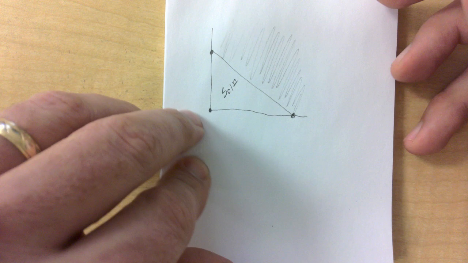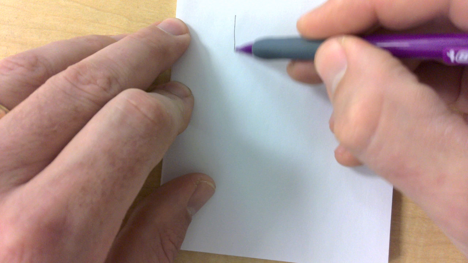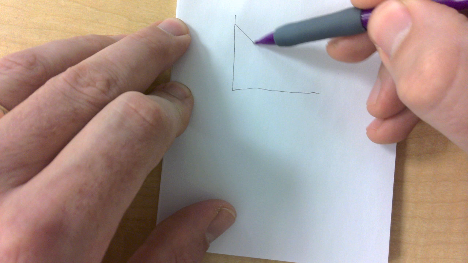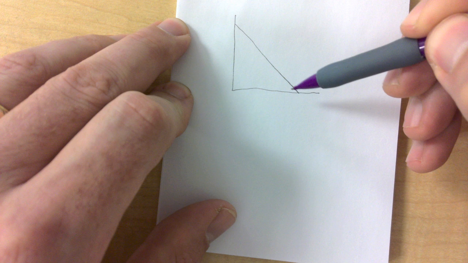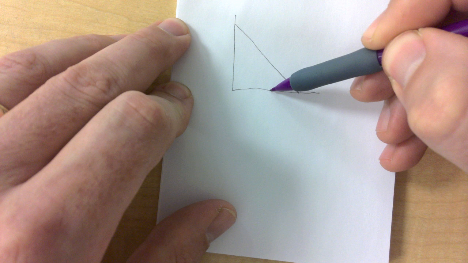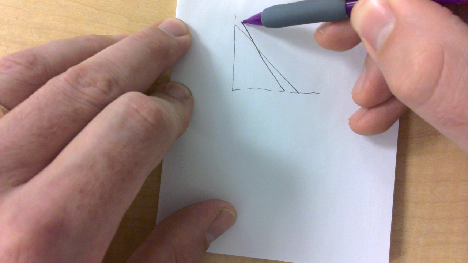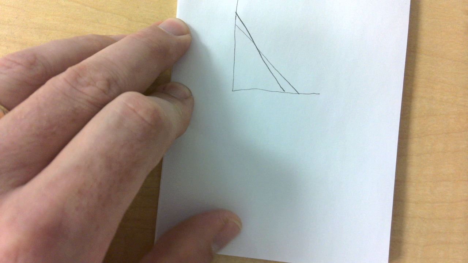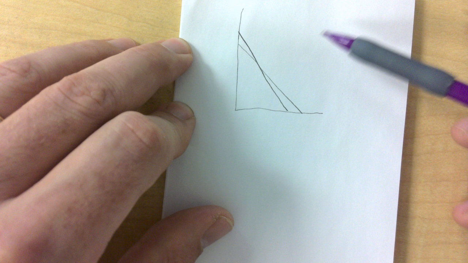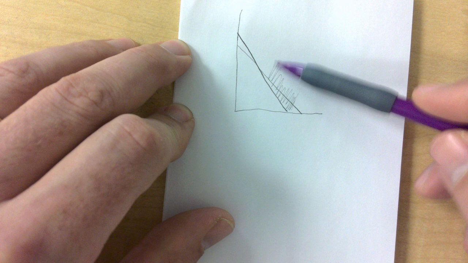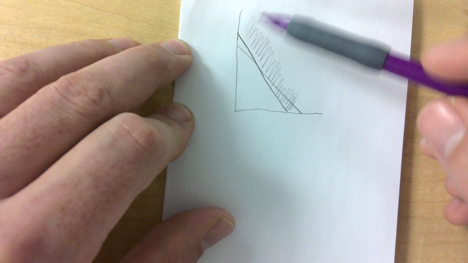If you ever have a word problem where you will have 2 lines, so let's say there's one line going like this, and one line that goes like this and crosses it there. And after some shading, right, you shade in everything above that line and everything above the other line, right?